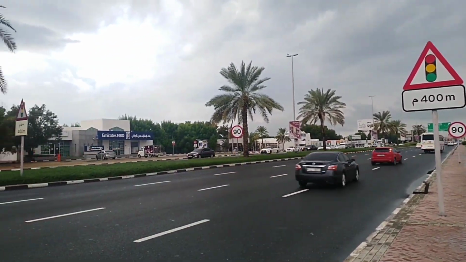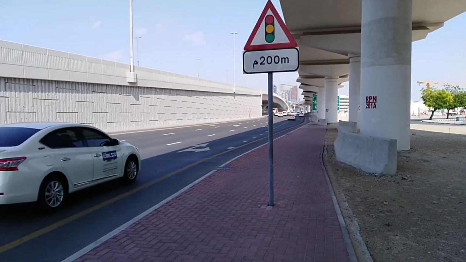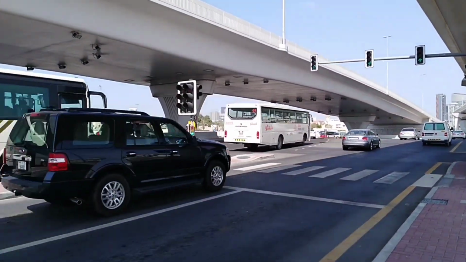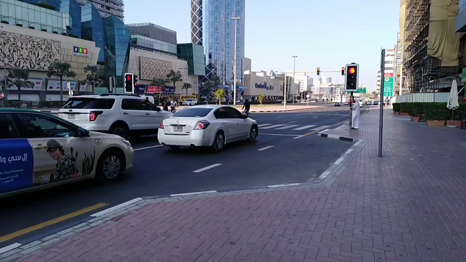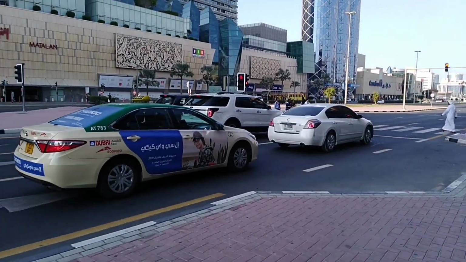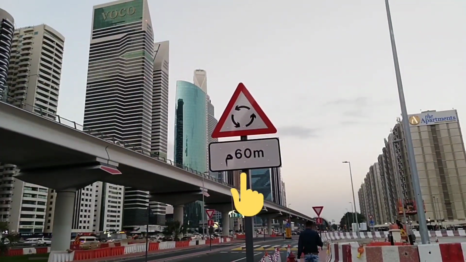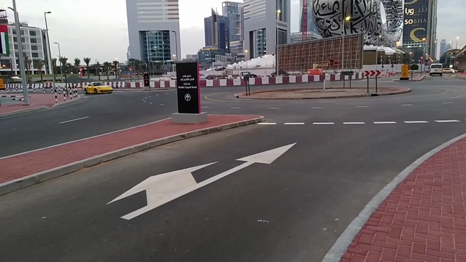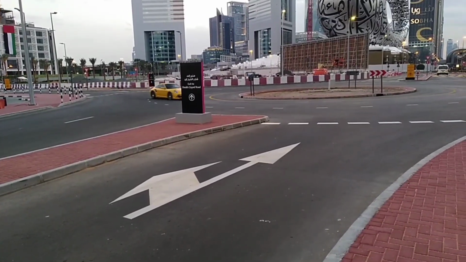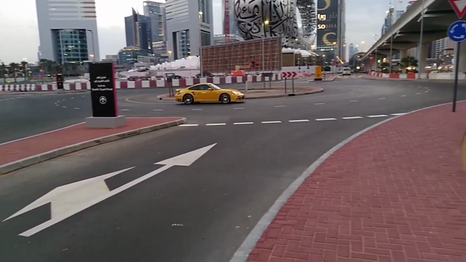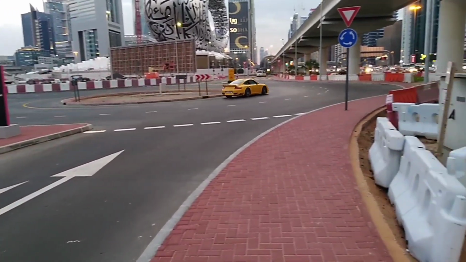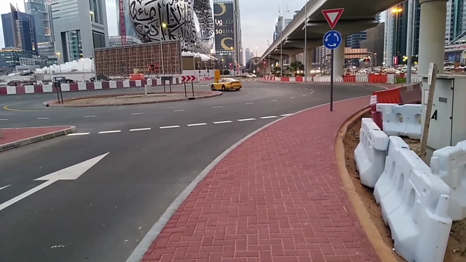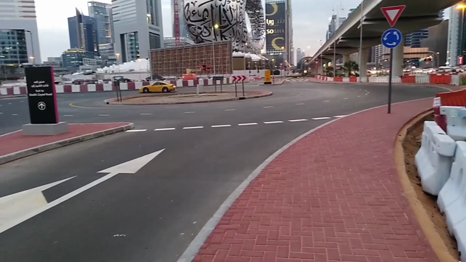This sign shows traffic signal is ahead, so we need to take care. When we go ahead, we will get traffic signal. This sign shows that roundabout is ahead. We need to decide the direction to move prior to entering the roundabout. This is a roundabout. We need to put proper indicators when going through roundabout.